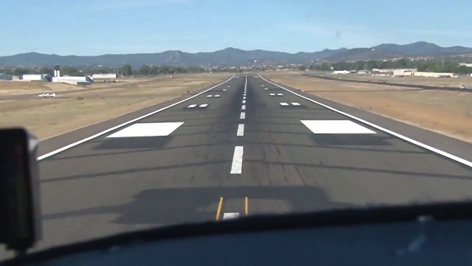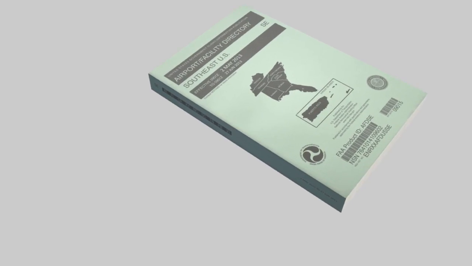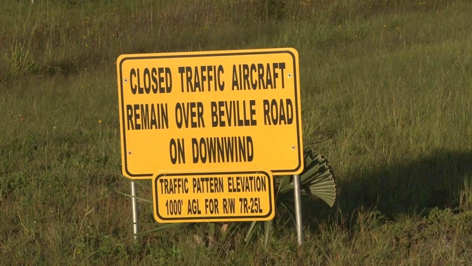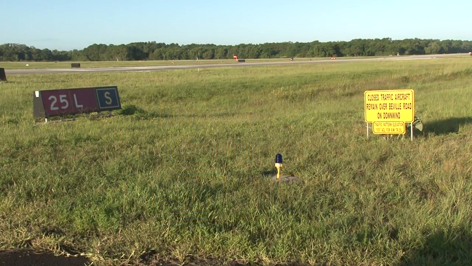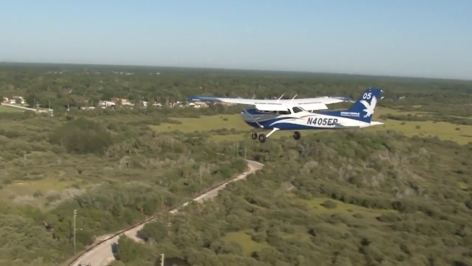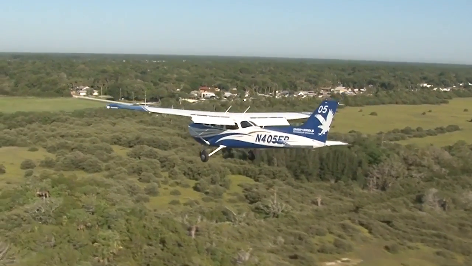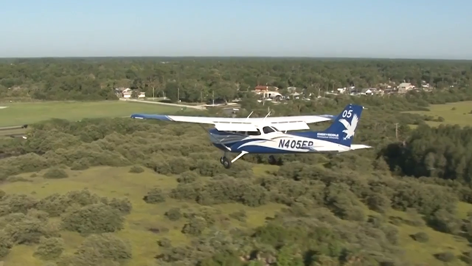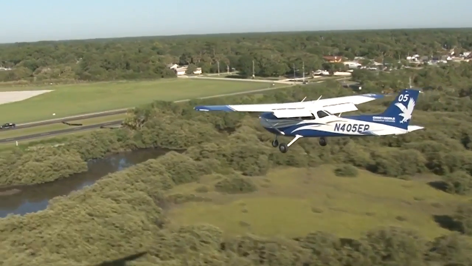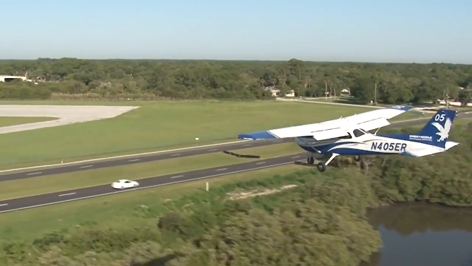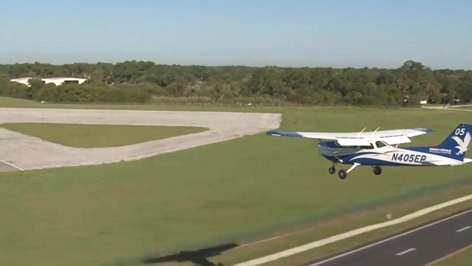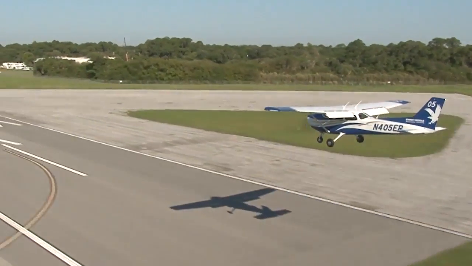To find if noise abatement procedures exist at an airport, you can consult the AFD or similar publications. When noise abatement procedures exist, informational signs outlining recommended procedures are often posted near the departure ends of runways. Flight schools and other businesses on airports known as fixed base operators or FBOs often have information on noise-sensitive areas and noise abatement procedures posted on bulletin boards or on their websites. It is also recommended to consult with local pilots and operators to learn about noise-sensitive areas.